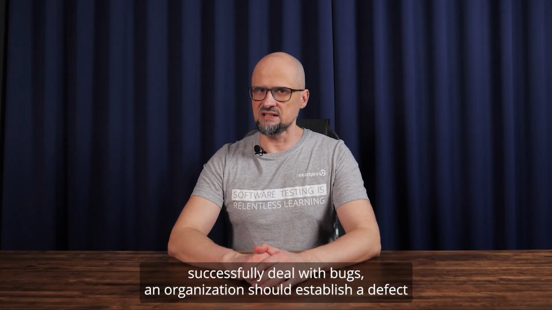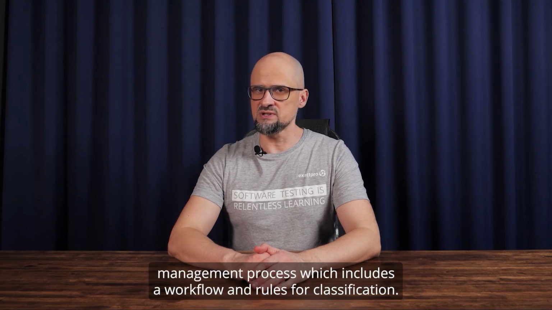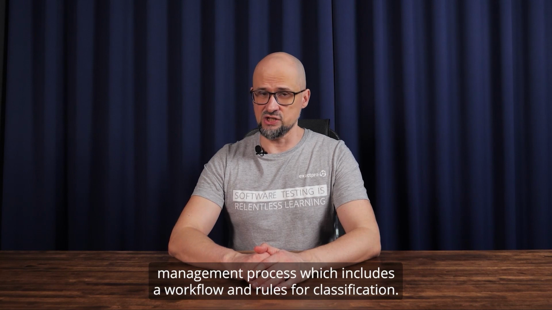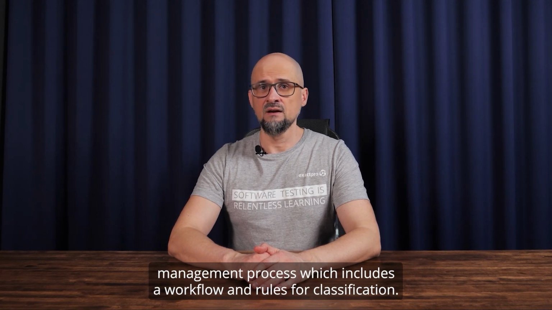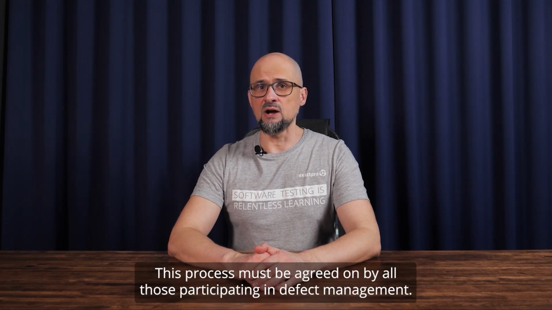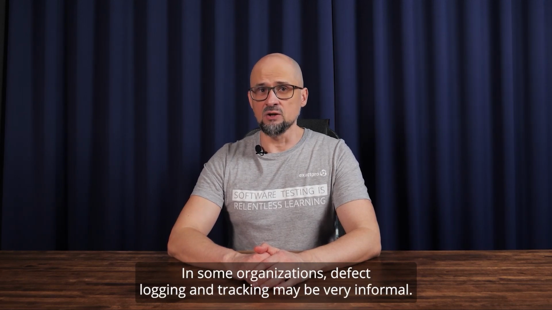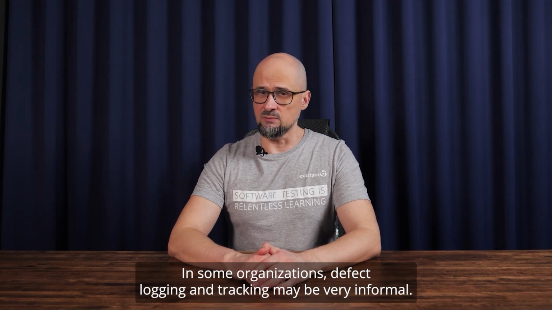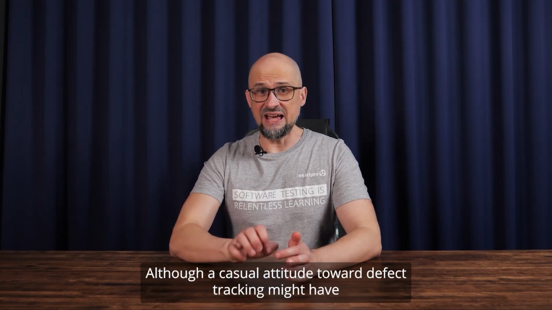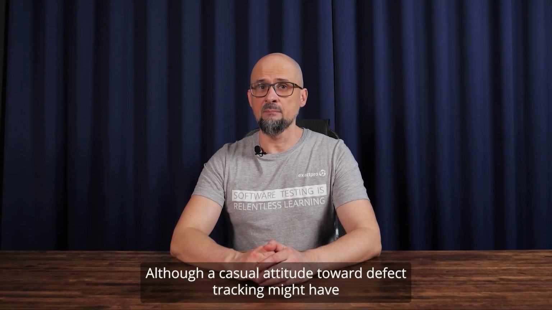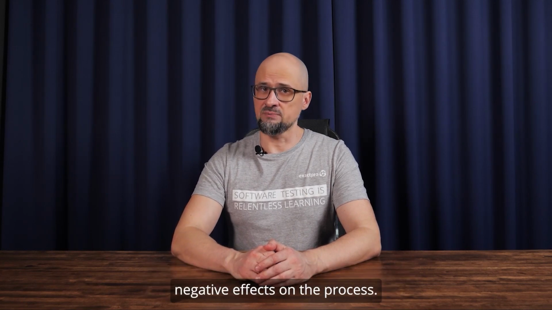In order to successfully deal with bugs, an organization should establish a defect management process, which includes a workflow and rules for classification. This process must be agreed on by all those participating in defect management. In some organizations, defect logging and tracking may be very informal, although a casual attitude toward defect tracking might have a negative effect on the process.